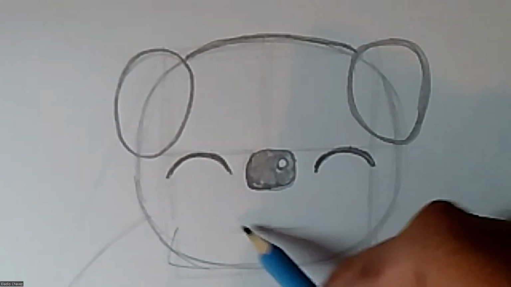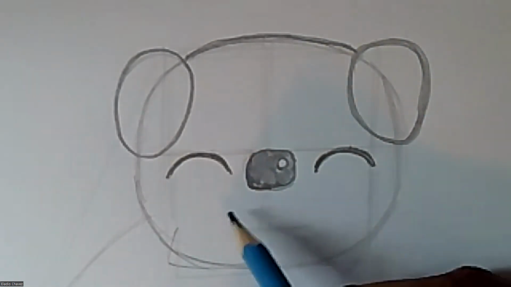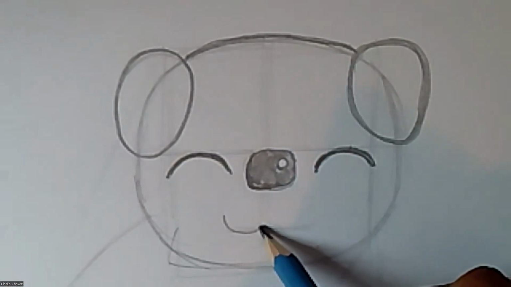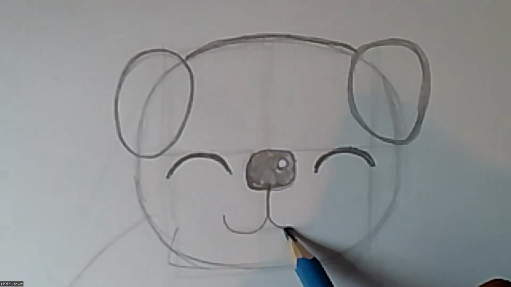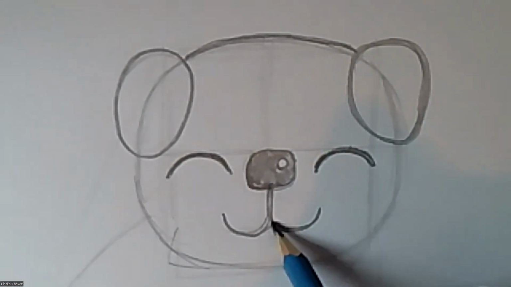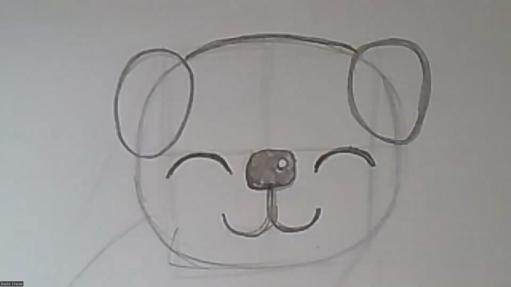If you want to draw it, you can. Especially if you're new, see how far you're going to go, and then go ahead and draw it. I'm going to go ahead and draw that up, and then this side on this side. There we go. There's the mouth.